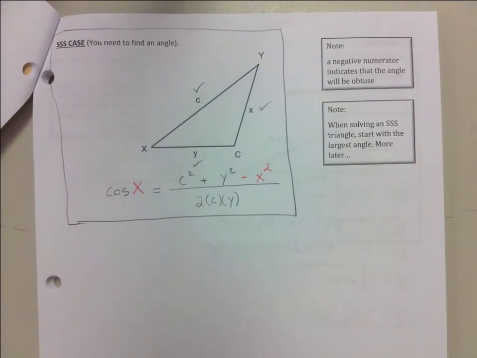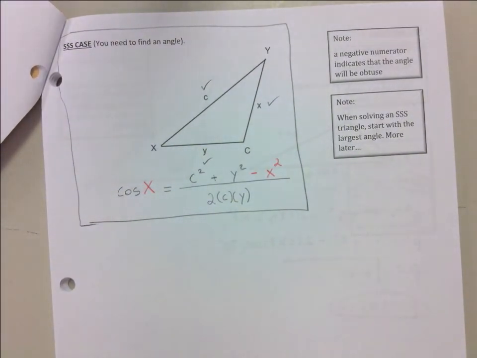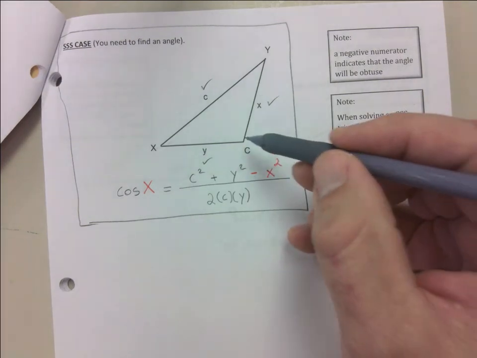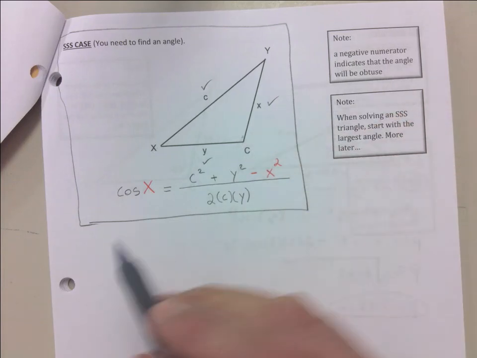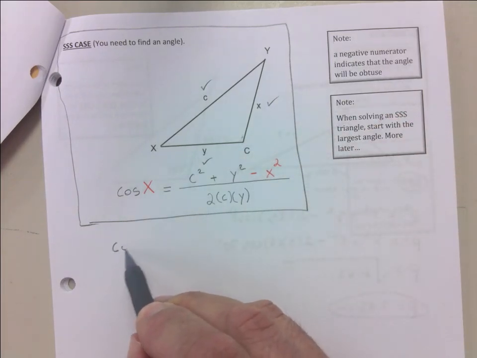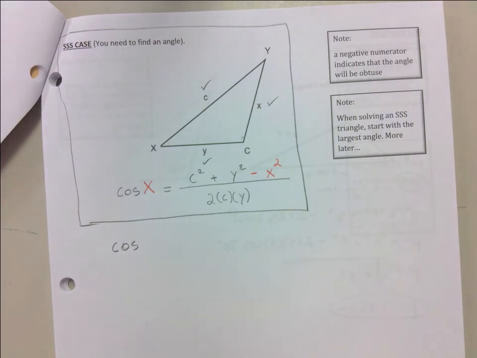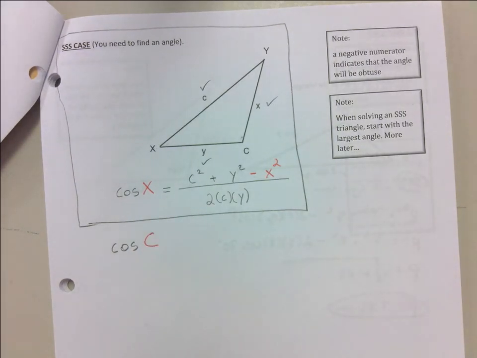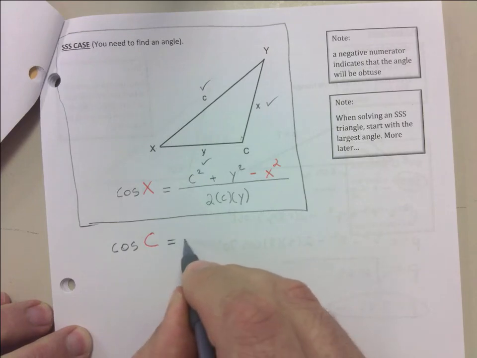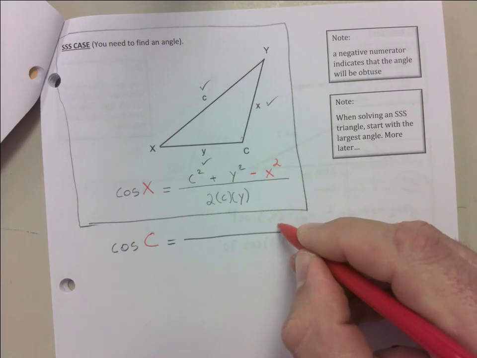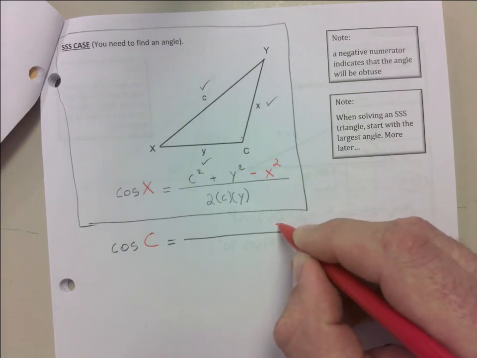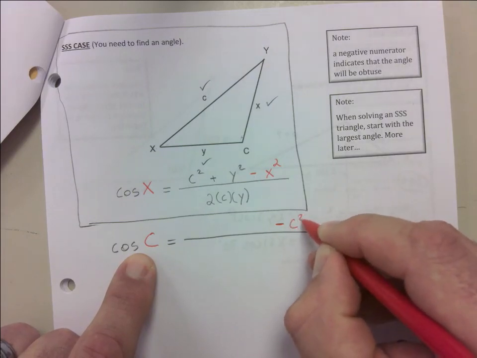But of course, I'm not just going to let you get away with that, right? What if we wanted to solve for angle C? How would this start? Cosine of C equals, long line. The most important one is back here. You're going to go minus C squared, that's right.